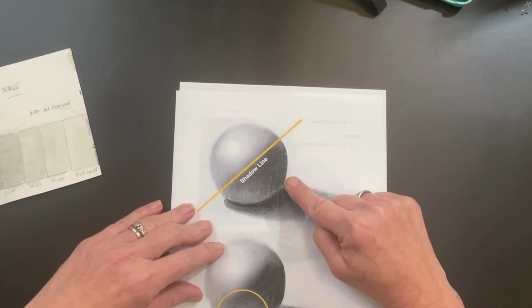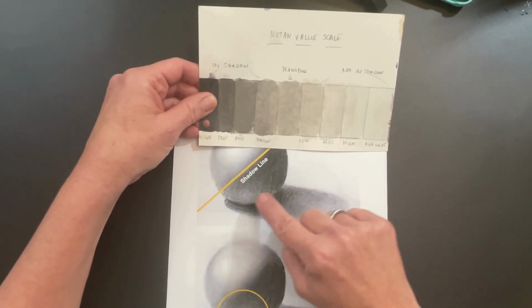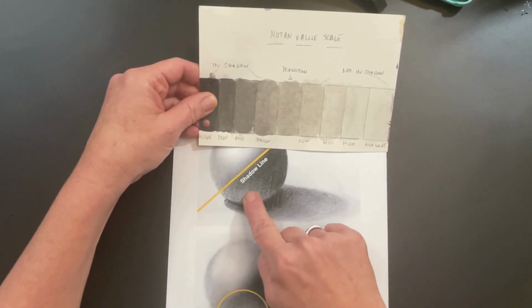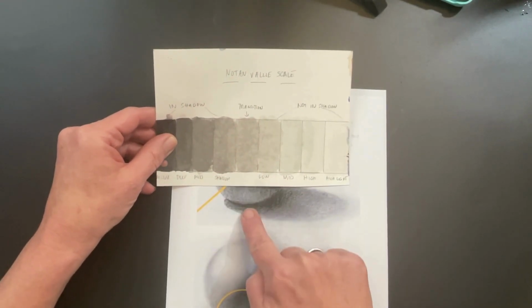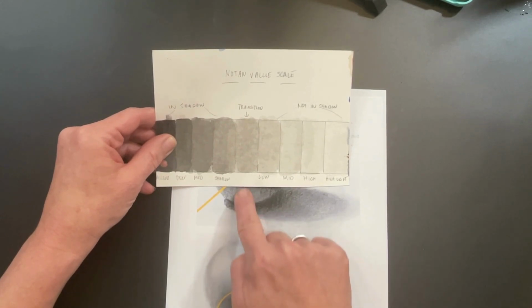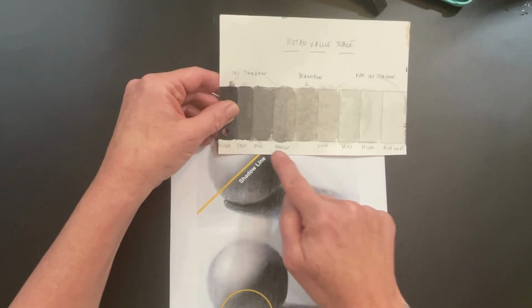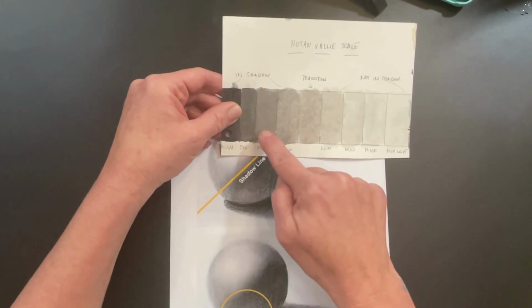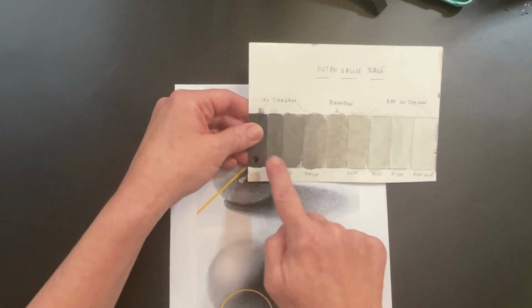We're starting to transition. So in the shadows, we are going to have our reflected light. That's going to be somewhere between shallow and transition. And then we are going to have more mid and deep tones in our shadow here.